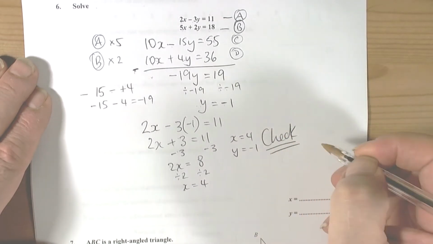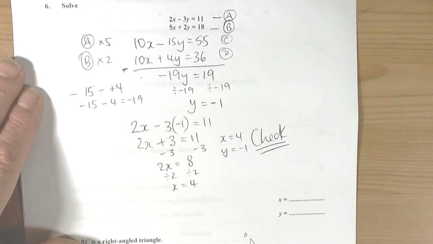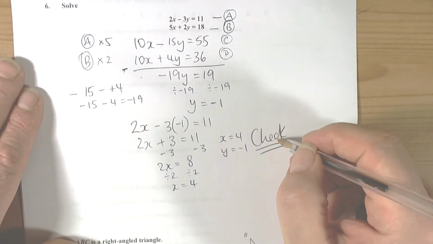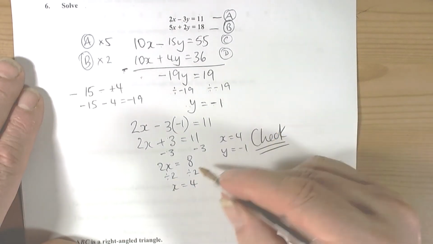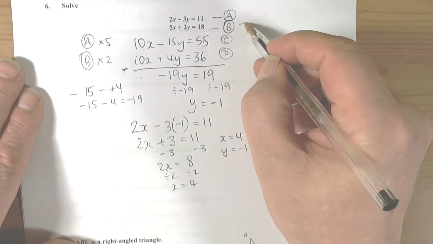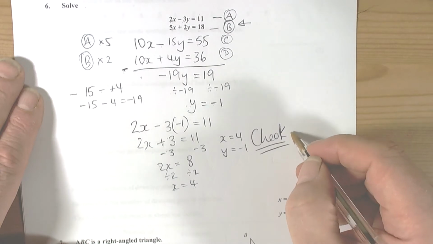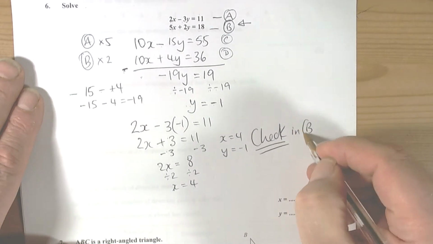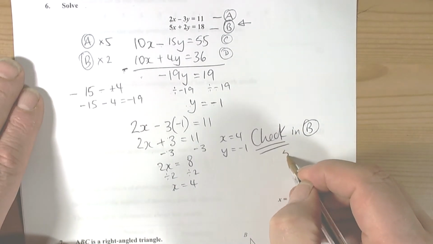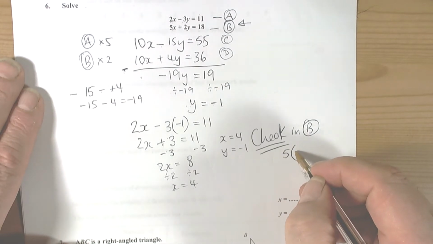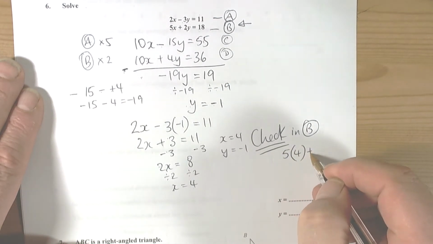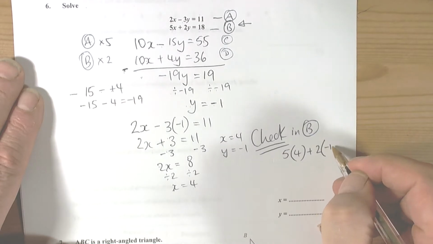But again, it's so important with simultaneous equations that you check that you haven't made any silly errors with your positives and negatives, and you must check in the equation you didn't use to find the value of the letters. Now, we haven't used equation B to find the value of the second letter, so we're going to check in B. So B says we do 5 lots of the x value, well, we think the x value is 4. We're adding 2 lots of the y value, which is -1.